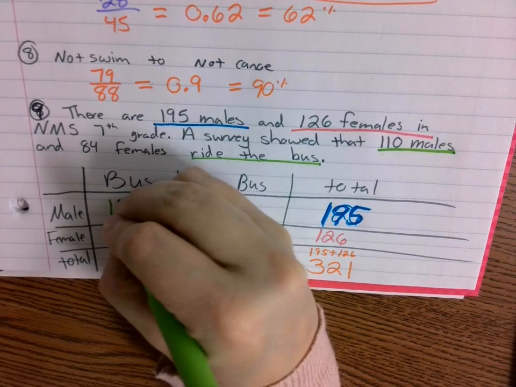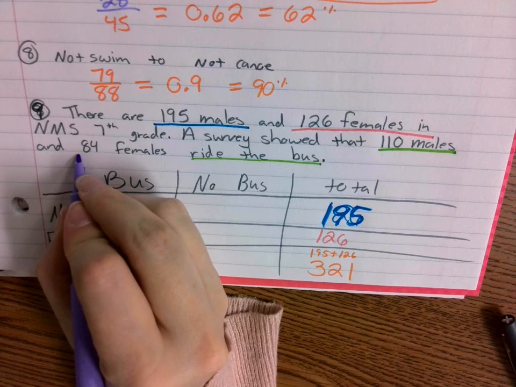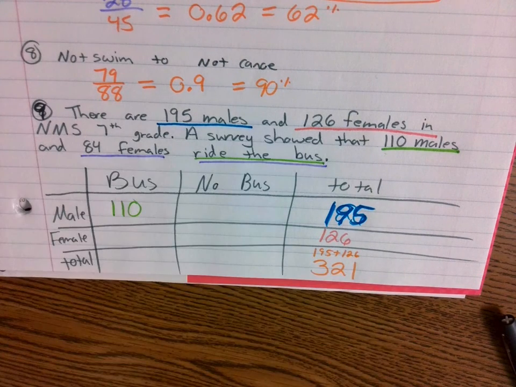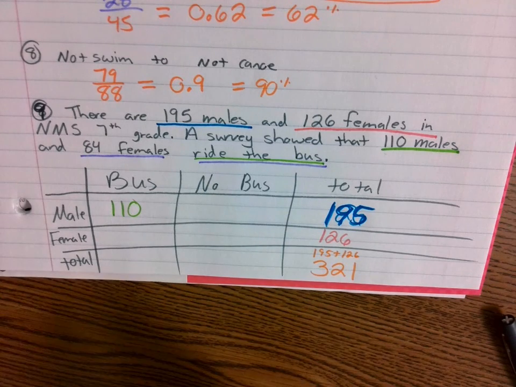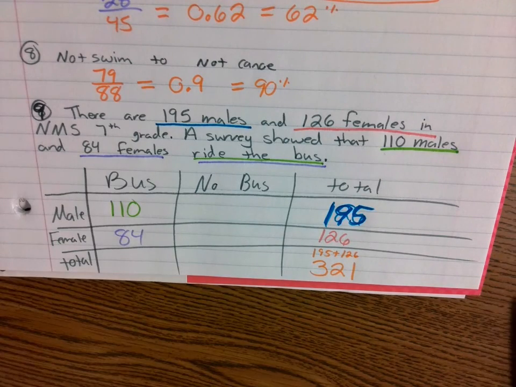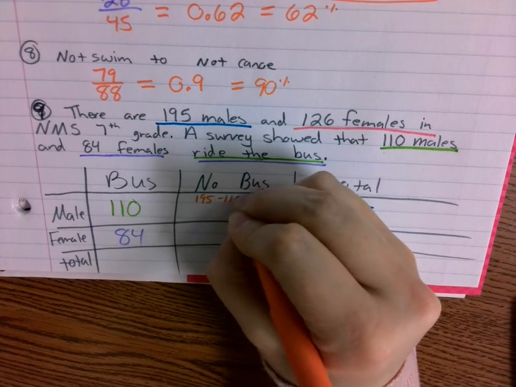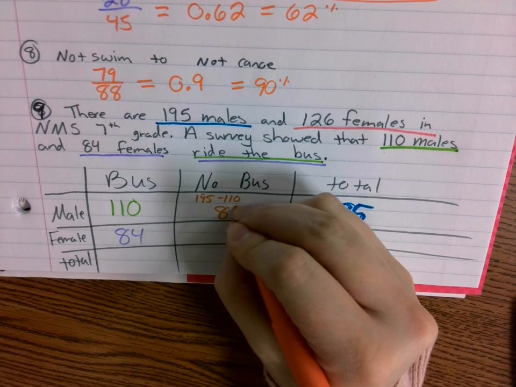Okay, and then we've got 84 females that ride the bus. So where's that going to go? Box 4, right? This would be the 4th box, 84. That would be females that ride the bus. Okay, and then you would fill in the rest of the information. We could do 195 minus the 110. That's going to give us 85 males that do not ride the bus.